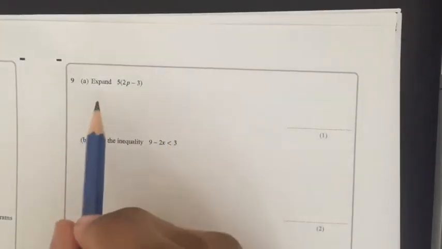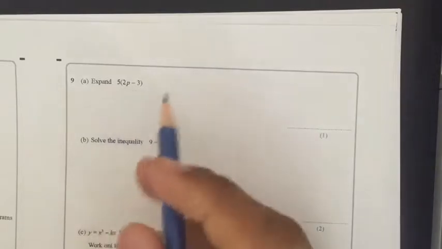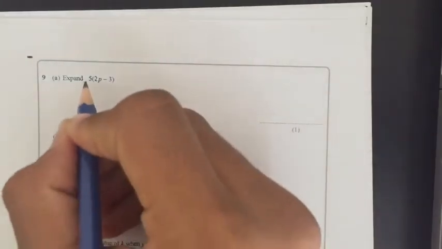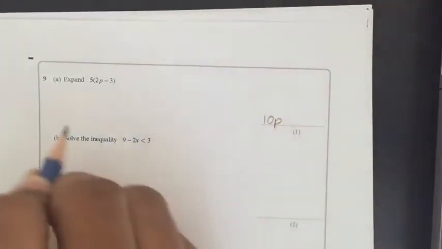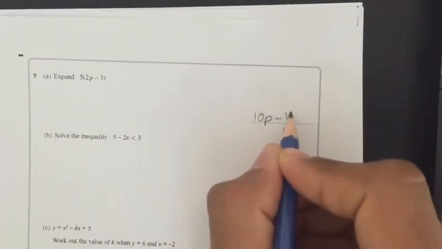Okay, expand 5 times 2p minus 3. Simple, that's 5 multiplied by 2p is 10p. 5 multiplied by minus 3 is minus 15.